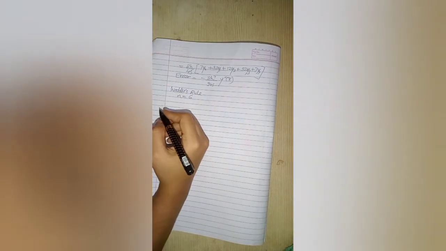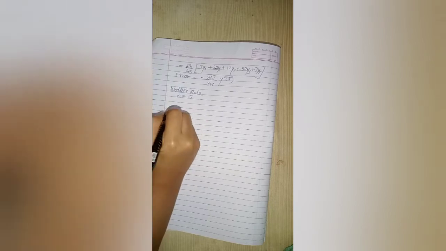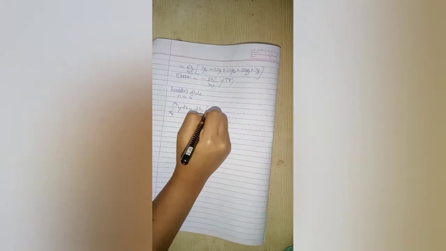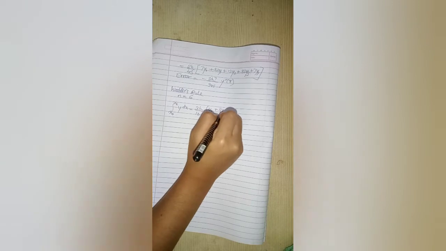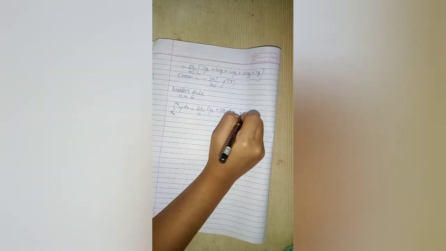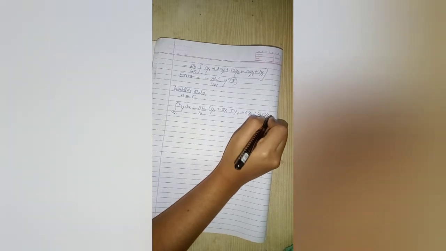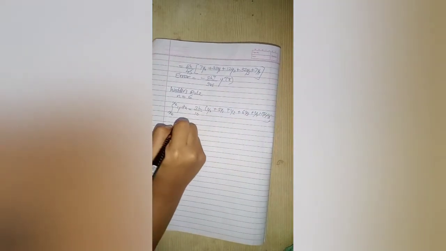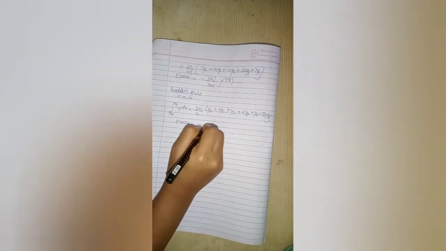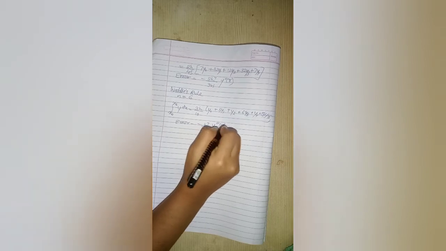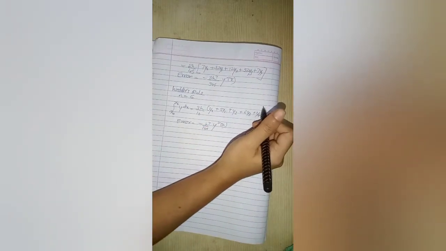So again solving this, you have integration x0 to x6 y dx equals 3h upon 10 into y0 plus 5y1 plus y2 plus 6y3 plus y4 plus 5y5 plus y6, and the error is given as minus h upon 140 into the second derivative of x bar.